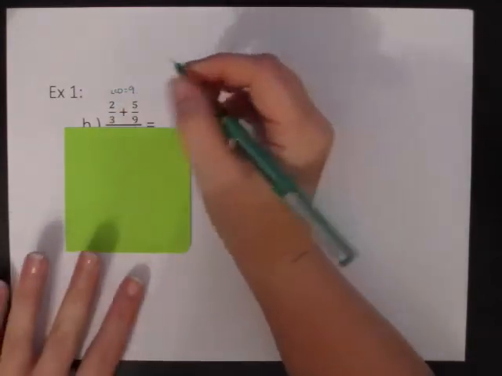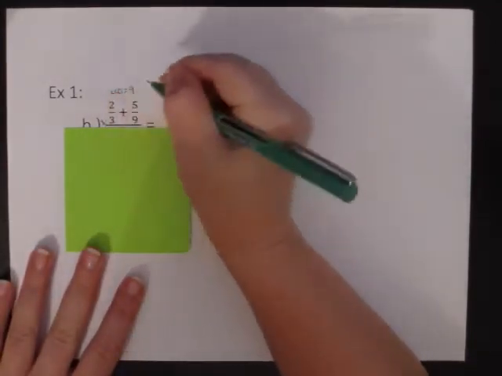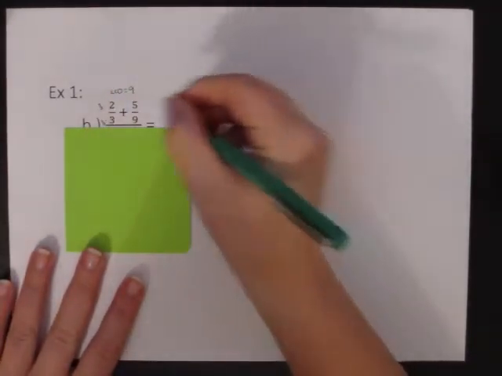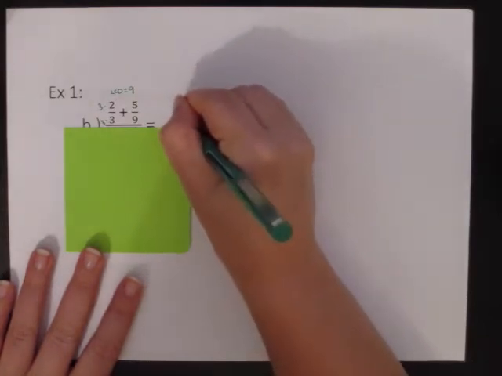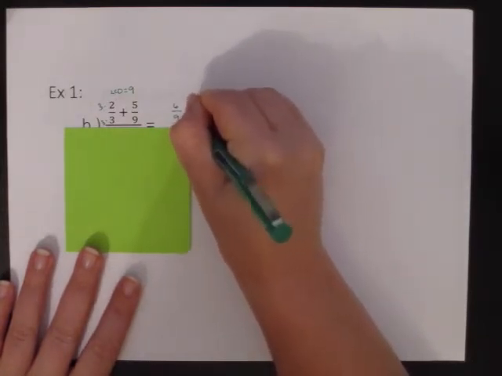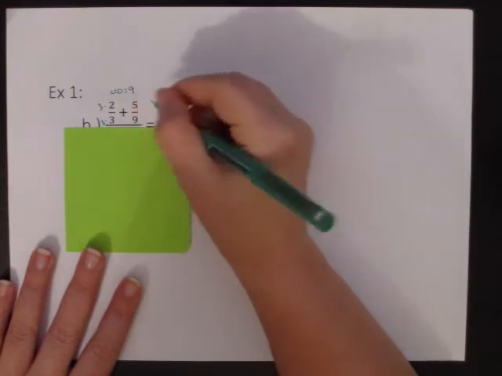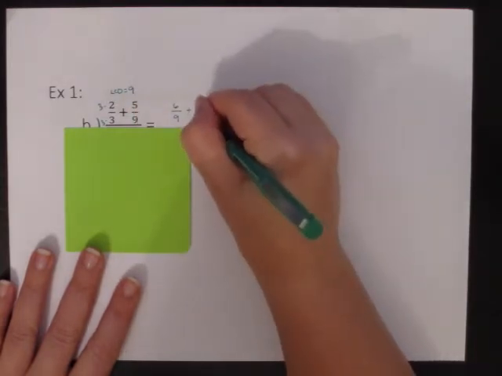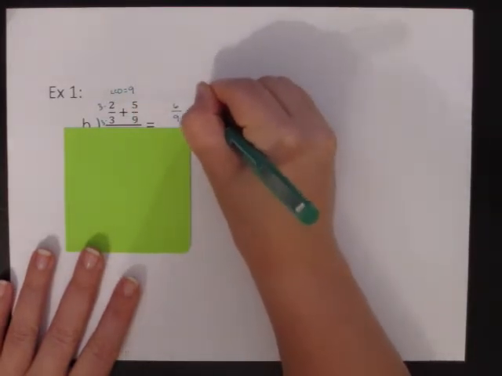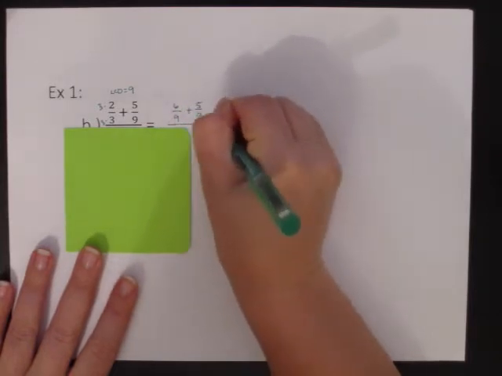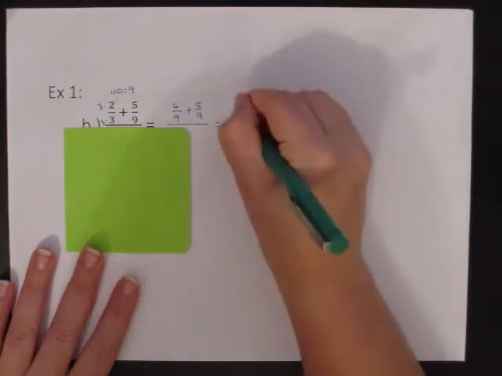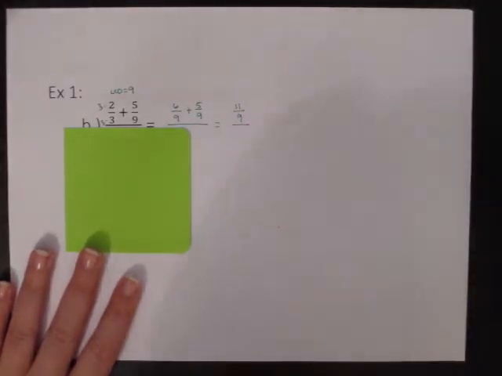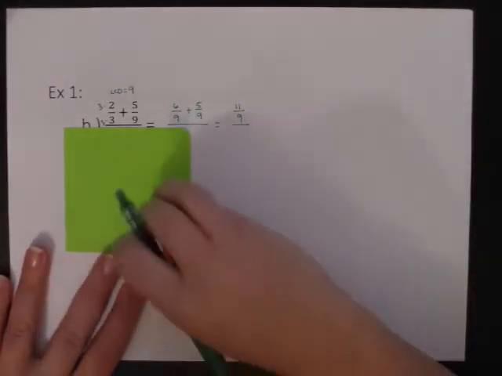So what times 3 gets me to 9? That would be 3. So I multiply the bottom by 3 and multiply the top by 3. 2 times 3 is 6 over 9. My LCD and my denominator match each other, so I don't have to do anything. So here's 9, here's 5. So 6 plus 5 is going to be 11 over 9. That doesn't reduce anymore, so step 1 is done.